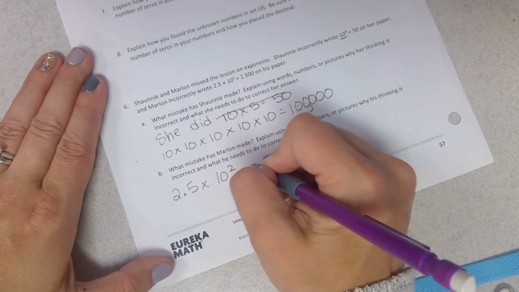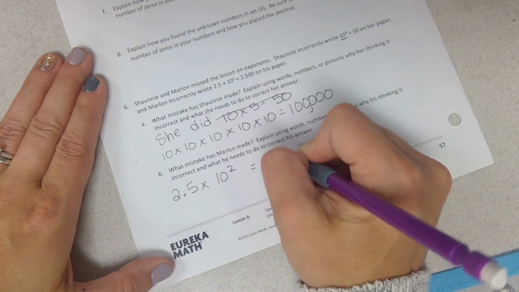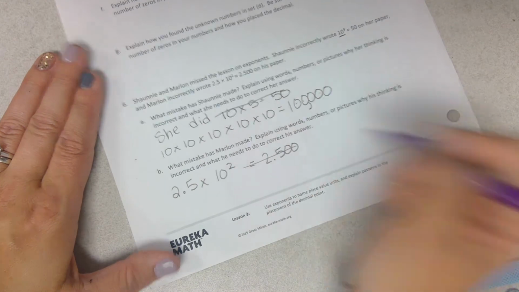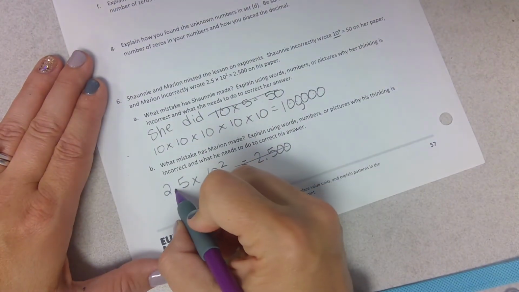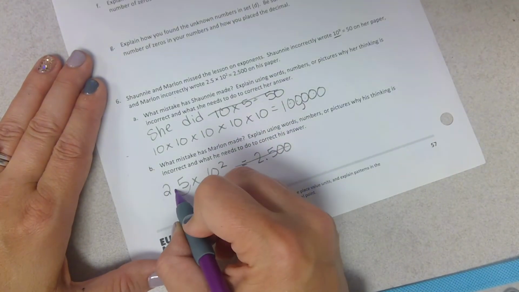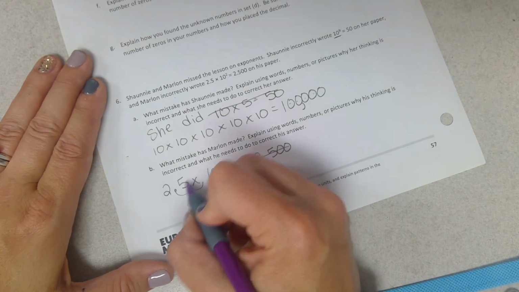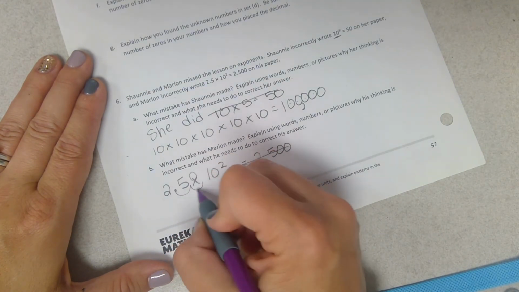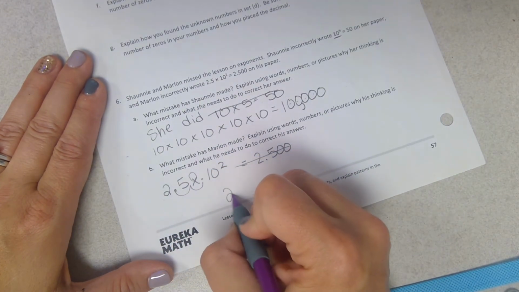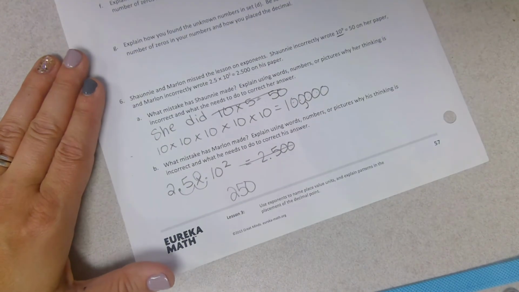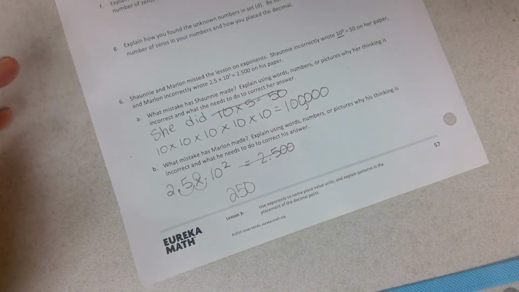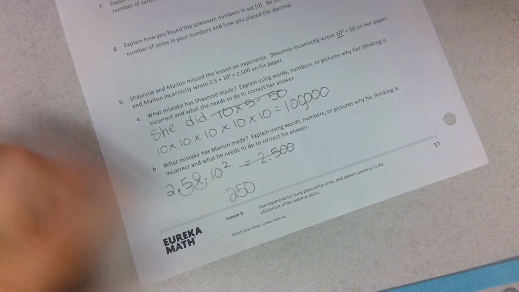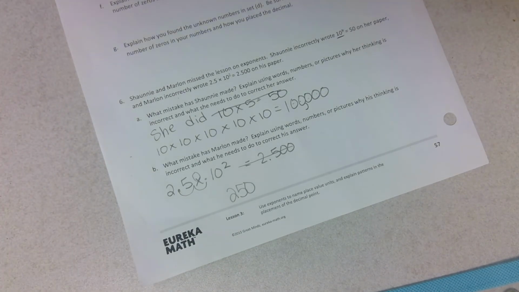Okay. What Marlon did incorrectly is he just added 2 zeros at the end. That's not correct. What he needed to do was move his decimal 2 place values. So I moved it 1, I add a 0, and I move it again. So his answer should be 250. Okay, so make sure that you understand how we can add those zeros and then also take zeros away or move our decimal to show our correct place value.